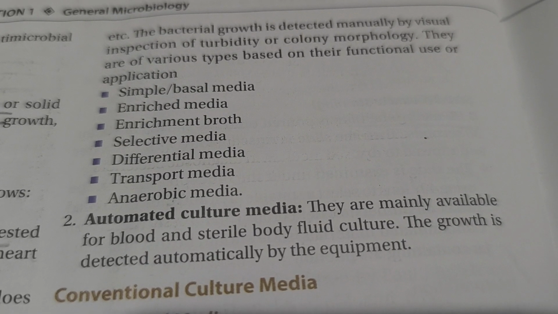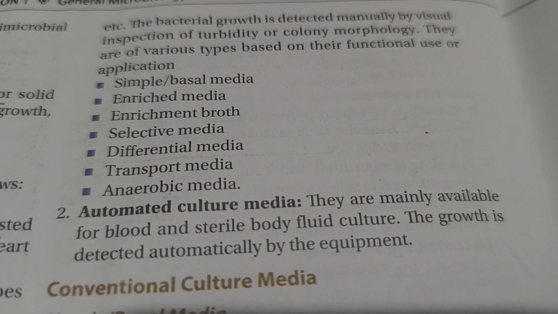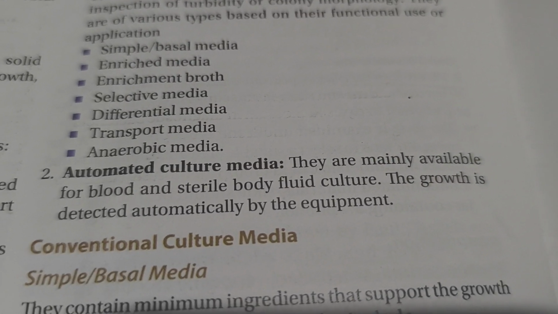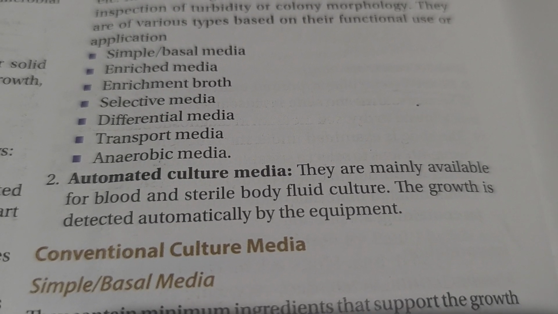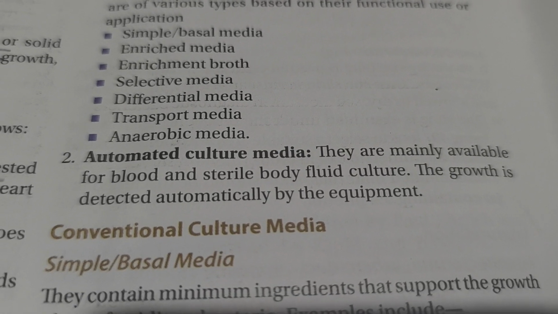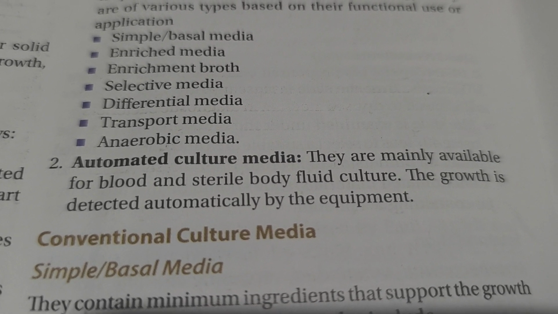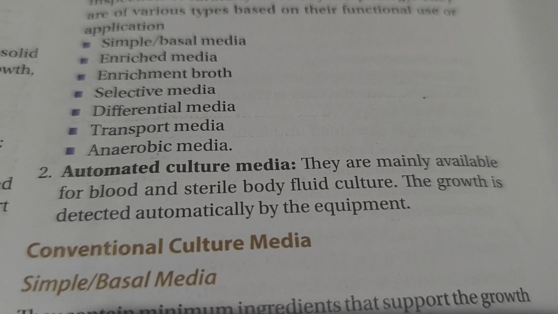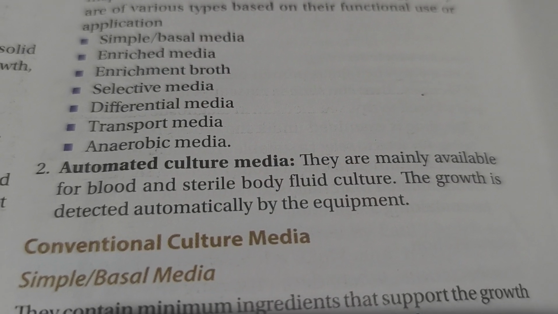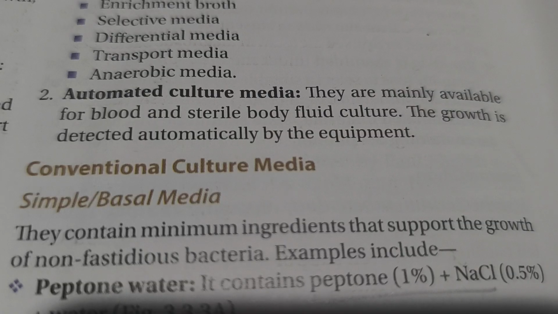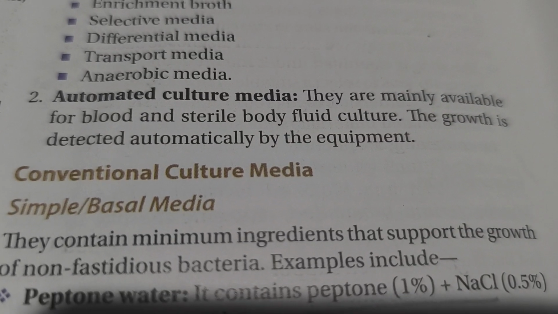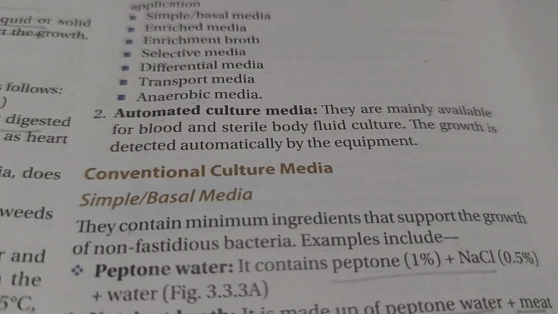They are of various types based on their functional use or application: simple or basal media, enriched media, enrichment broth, selective media, differential media, transport media, and anaerobic media. Automated culture media are mainly available for blood and sterile body fluids. The growth is detected automatically by the equipment.